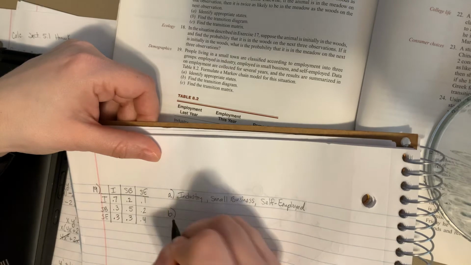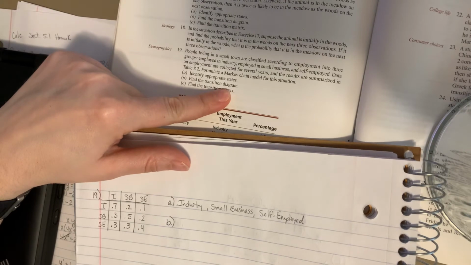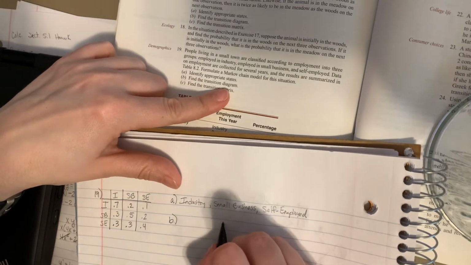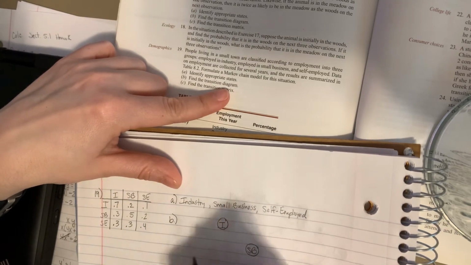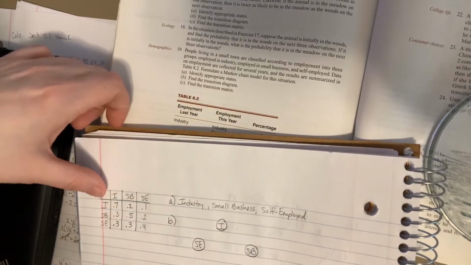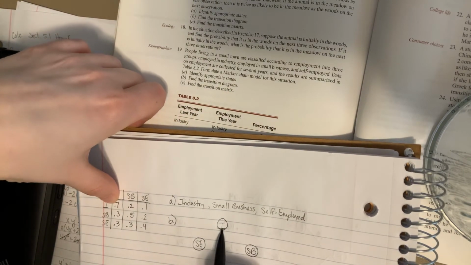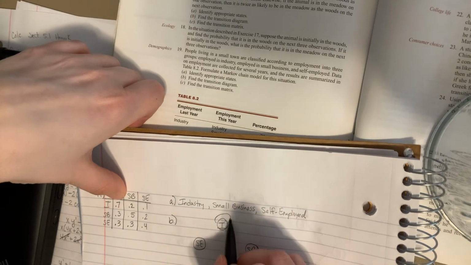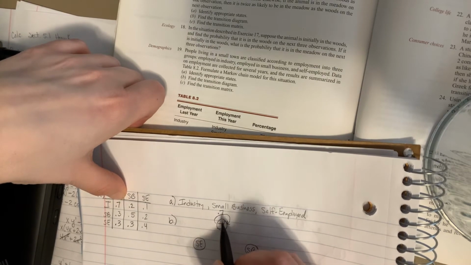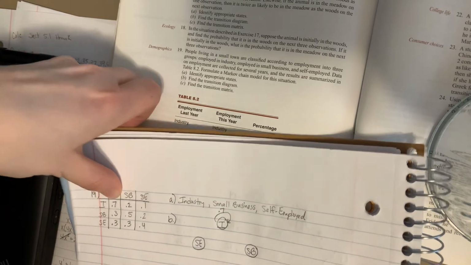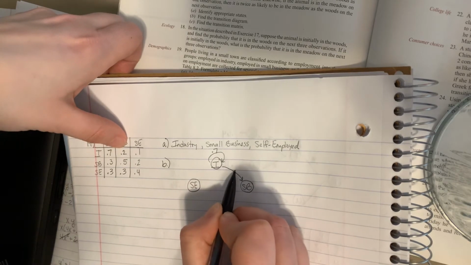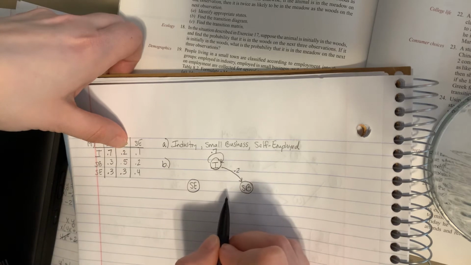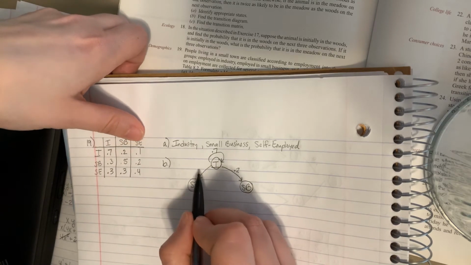Okay, so part B, they were asking me to do the transition diagram. So I would start out on that one with my industry up here, maybe, my small business over here, and my self-employed over here. So I'm just going to go through each of them separately. Industry, and then industry, so right back to itself, was 0.7. And then industry to small business was 0.2. And then industry to self-employed was 0.1.